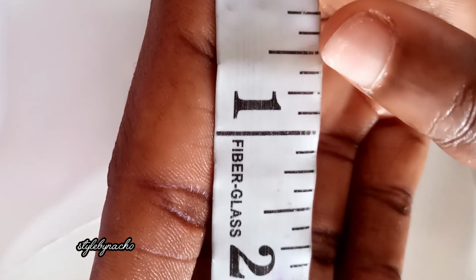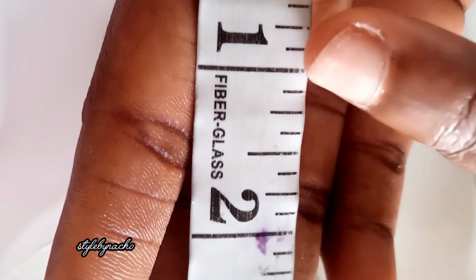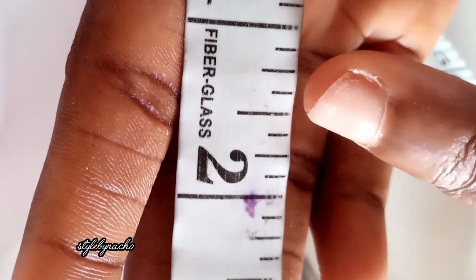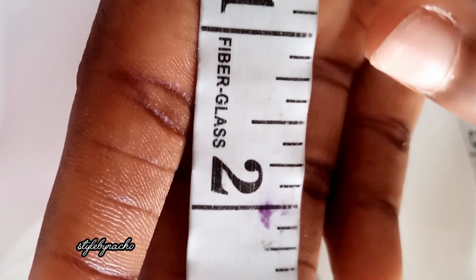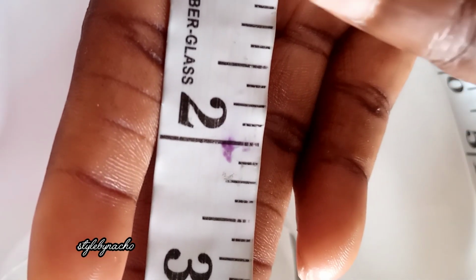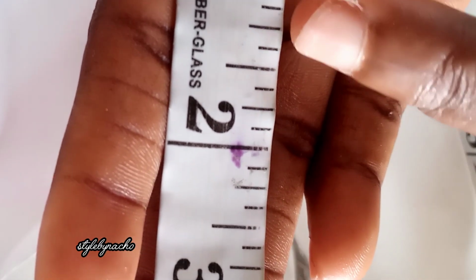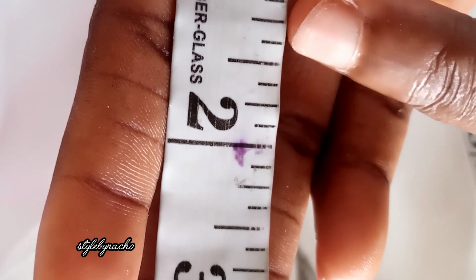The line in between, from one number to another number, the longest line in between is called ½ inch. Then 1 inch divided by 2 will give you ½ inch. ½ inch divided by 2 will give you 0.2.